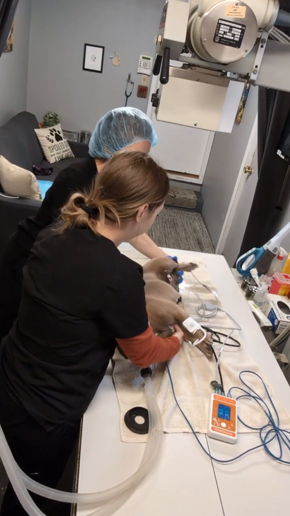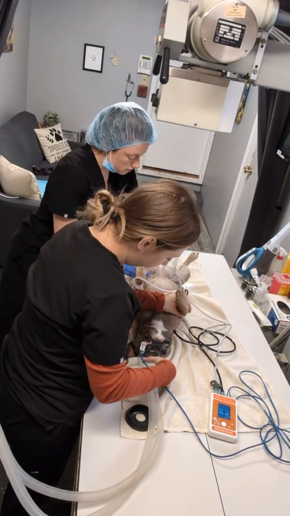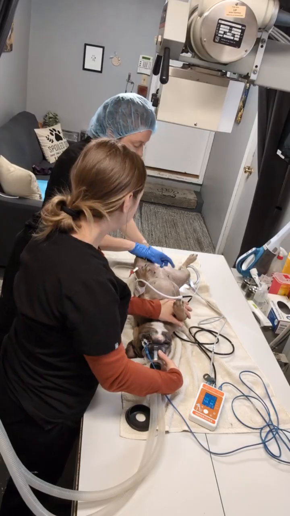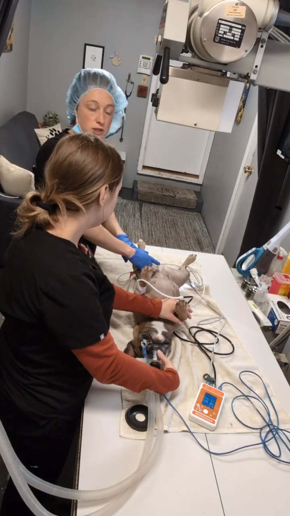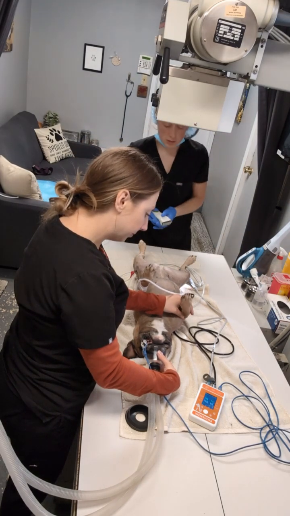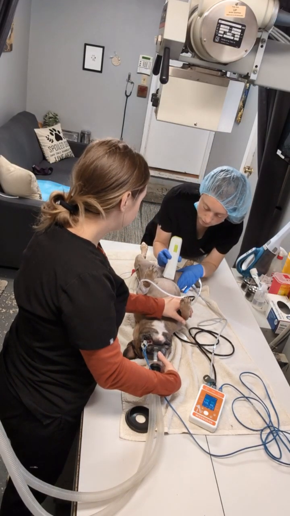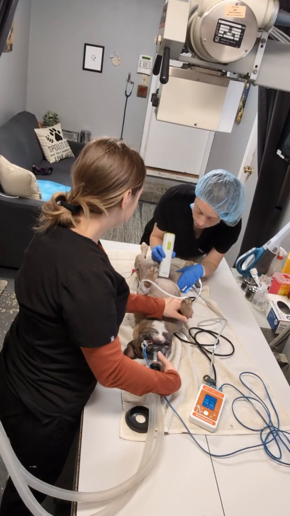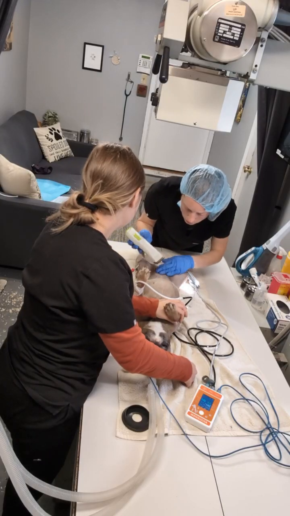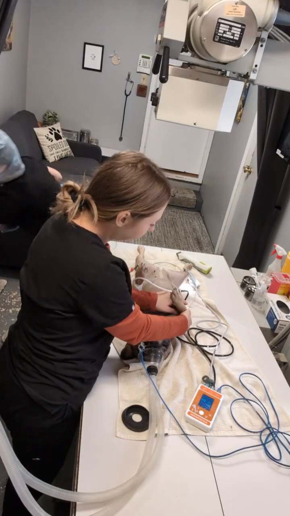So Magic's going to be getting a spay today. She's going to be in dorsal recumbency. So we will start by shaving. For a spay, we want to shave from the xiphoid to the pubis and laterally at the edge of the ribs. Okay, I want to vacuum up all of the excess hair that's around her.